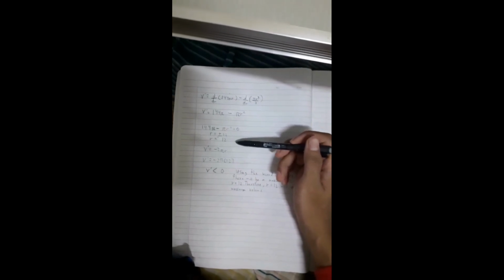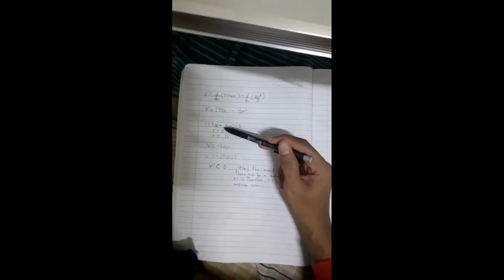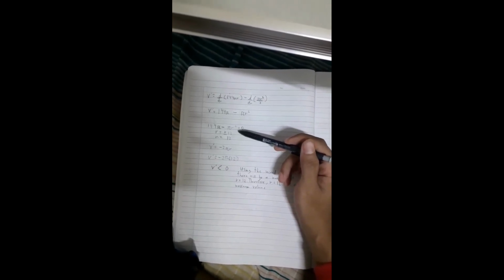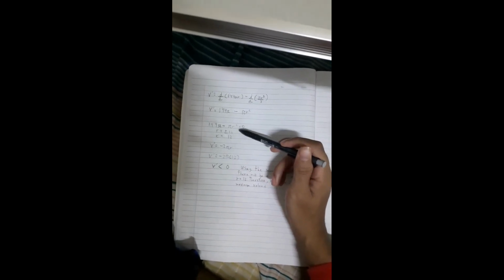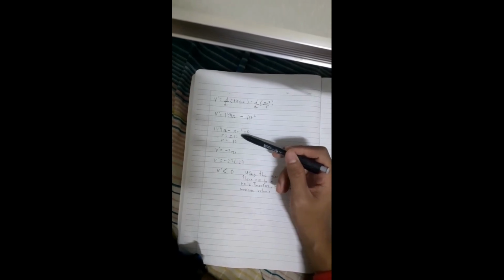Then we calculate the critical points, in which 144 pi minus pi r² equals 0, and then we get r equals positive or negative 12.